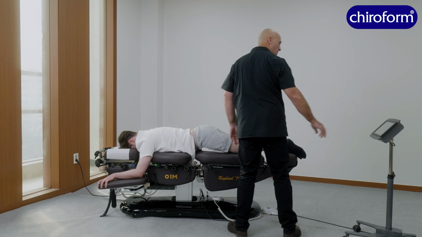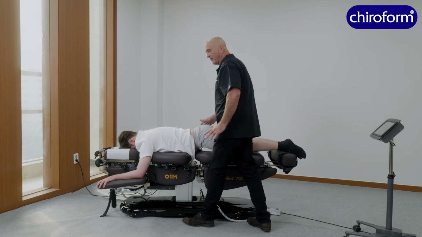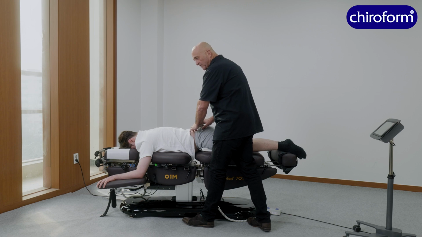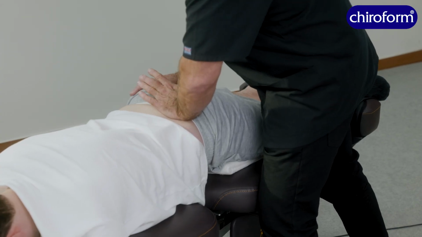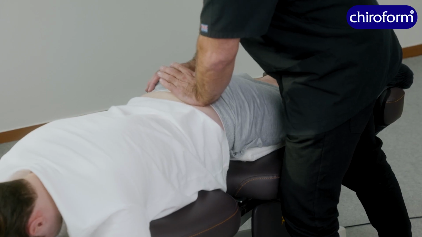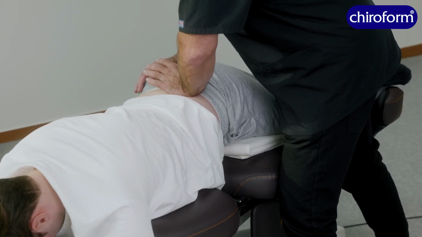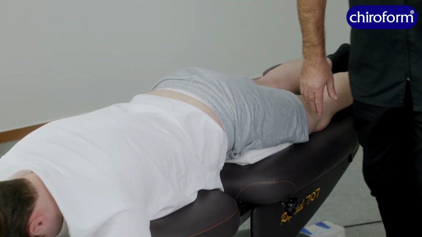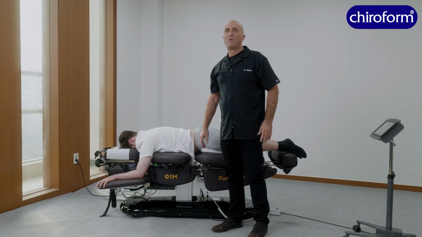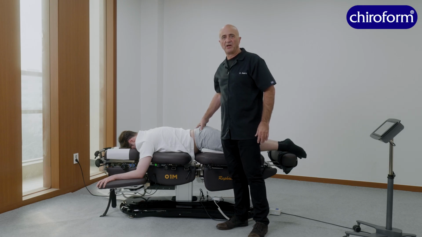Let's do it. So I set up my drop. And in this case, I don't use any other facilitation. I'm going to only use this one. Take my contact here. I'm going to be on the same side of the SI. And I go, press down, Alberto. 1, 2, 3, 4. Beautiful. And that will give you a release where many other things won't give you a release.